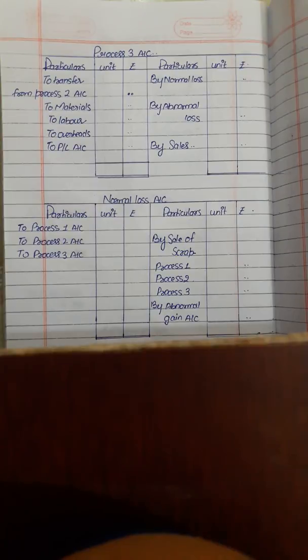The units of normal loss, suppose we have incurred a normal loss of 6,000 units. If we sell those units, at what amount are they sold? These are generally sold at scrap value. This scrap value will be given in the question. On the credit side, we'll write the value at which they are sold. You can see here by sale of scrap, process 1, process 2, process 3.